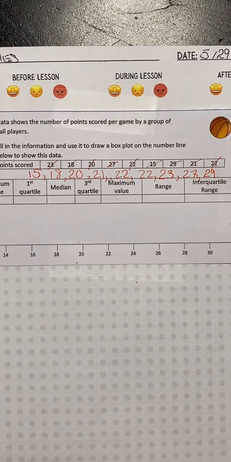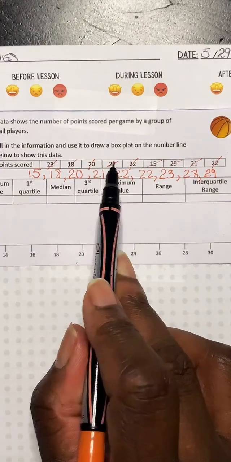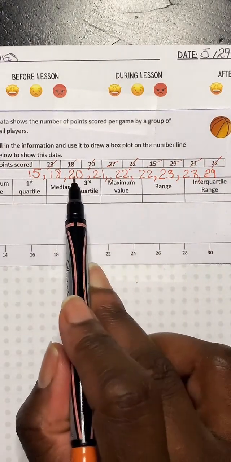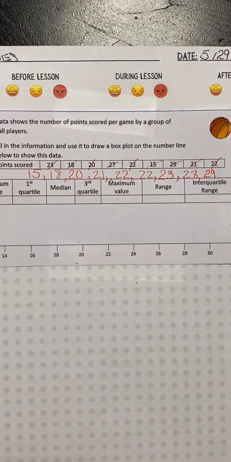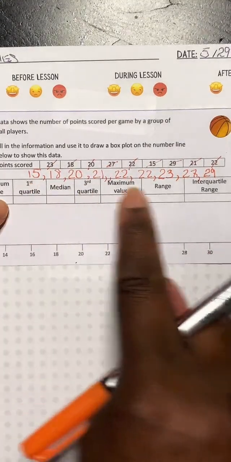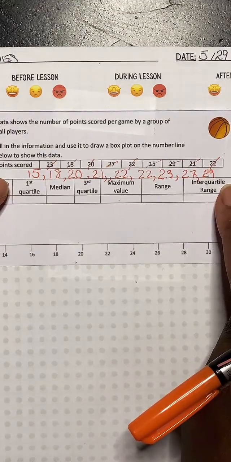So as you put them in order, you basically count them out. Then you want to double check. 1, 2, 3, 4, 5, 6, 7, 8, 9. So we got all our numbers. Since we have a total of 9 numbers, we want to find our median.